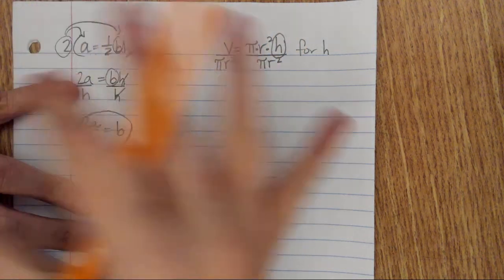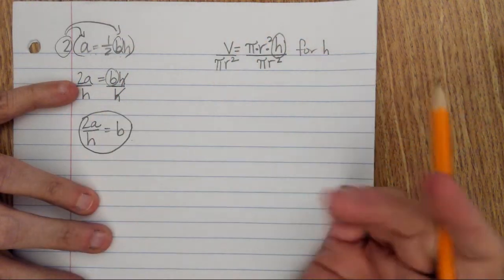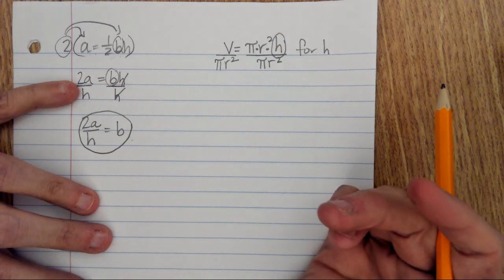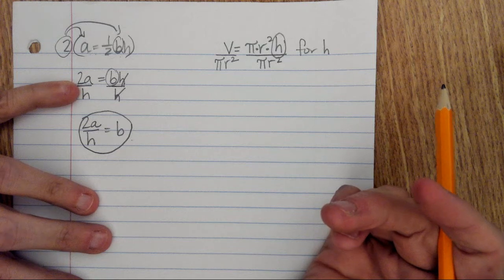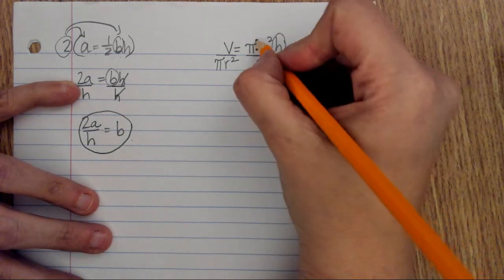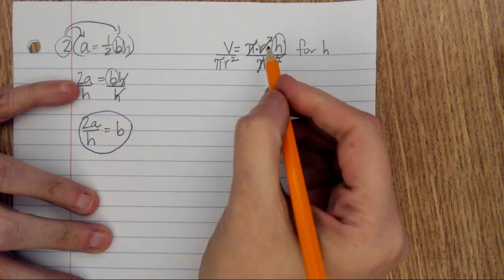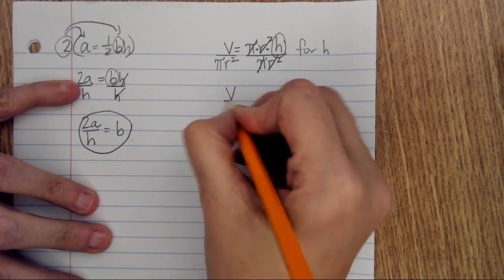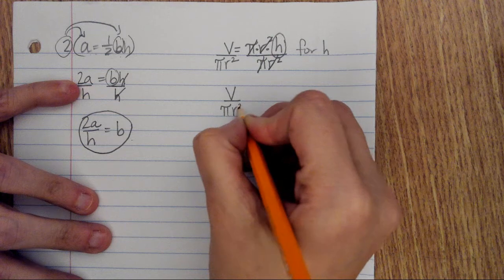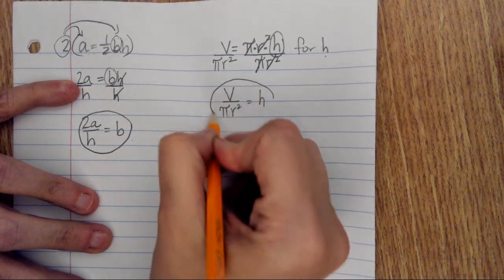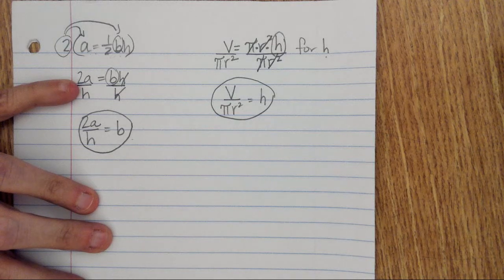If I don't scale everything equally, then I'm not going to have an equivalent equation, it's not going to work. It's going to be wrong. Okay, let's leave it at that. My pi's cancel out, my r squares cancel out, and all that's left over there is h. So I have v over pi r squared equals h. I wanted it in terms of h. It's in terms of h, so I'm done.